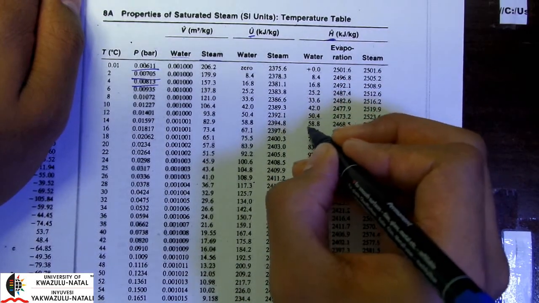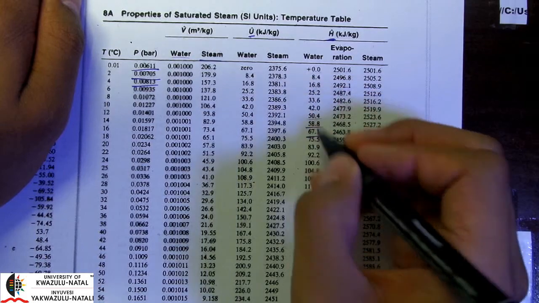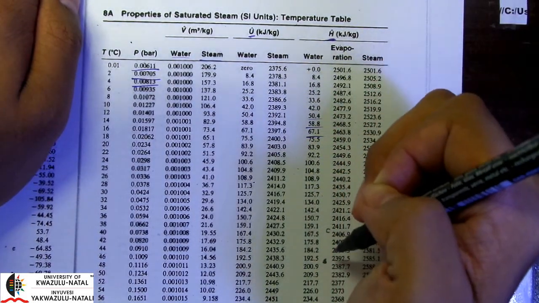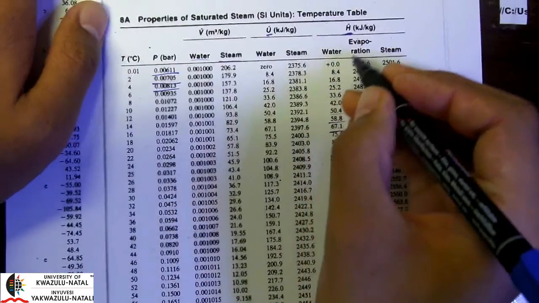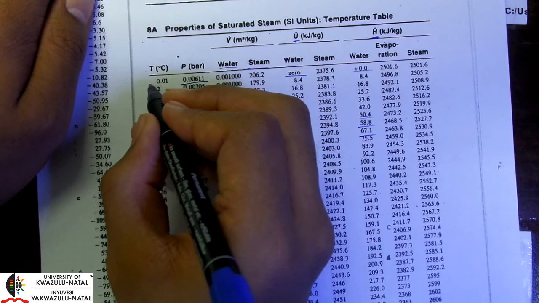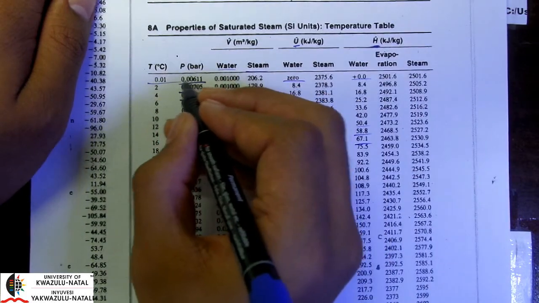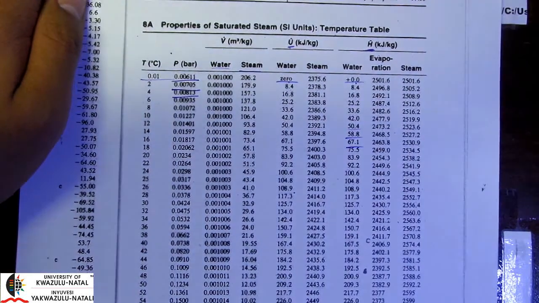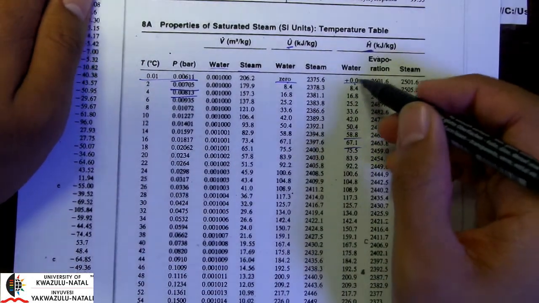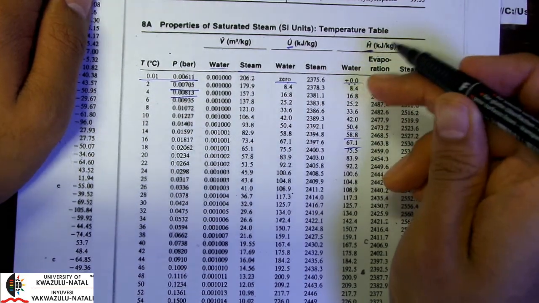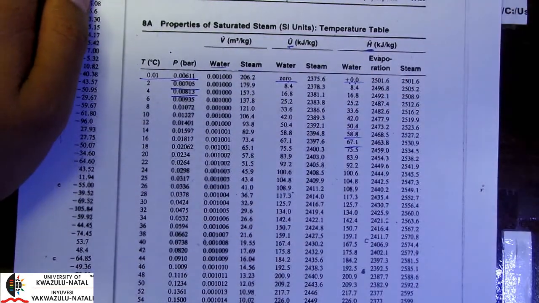Very low enthalpy values. Remember, our enthalpy values are expressed by comparing water at triple point. So here is our water at triple point, at 0.01 degrees. That is the common expression. There are other steam tables that can express our steam relative to other conditions.